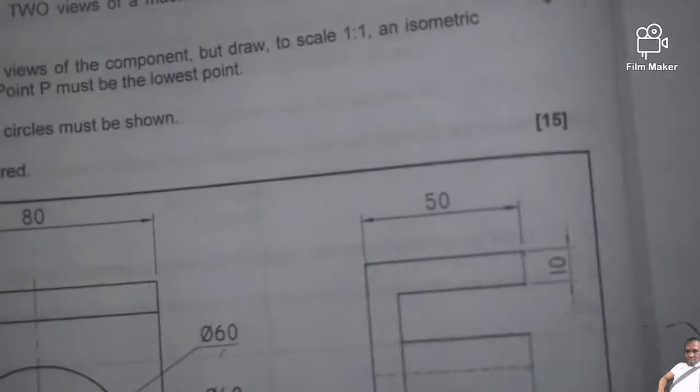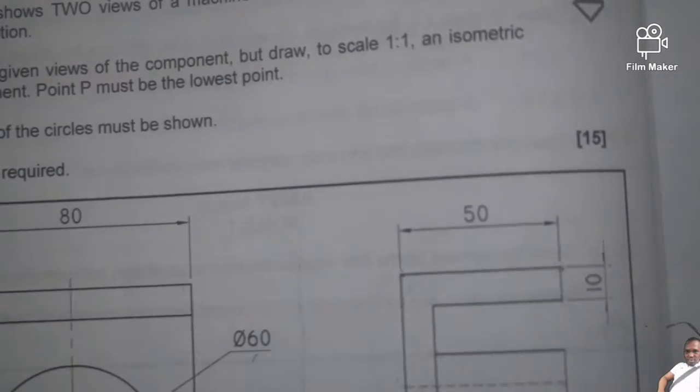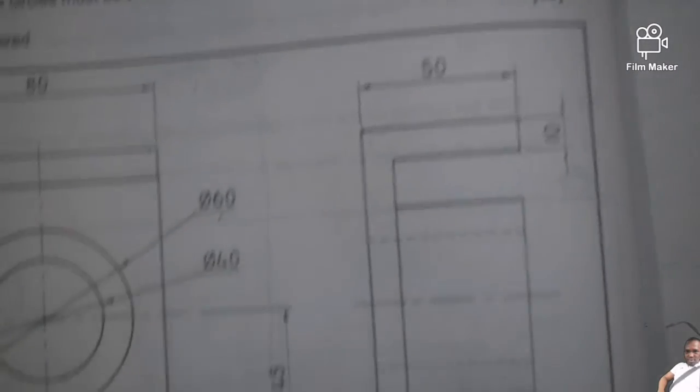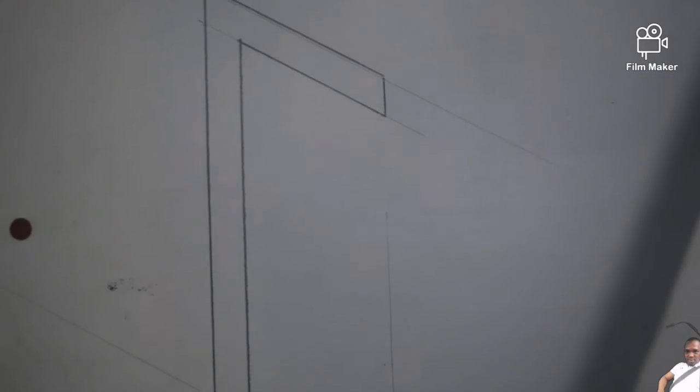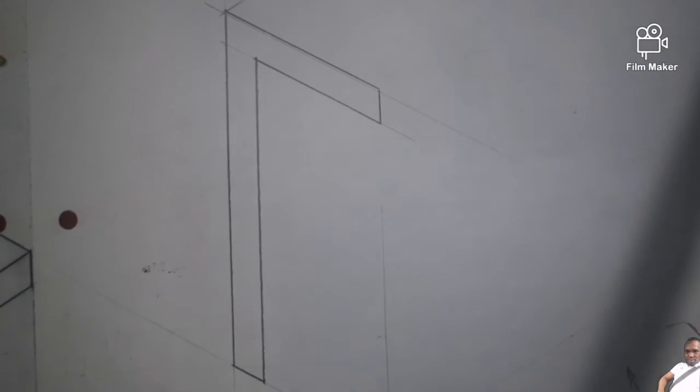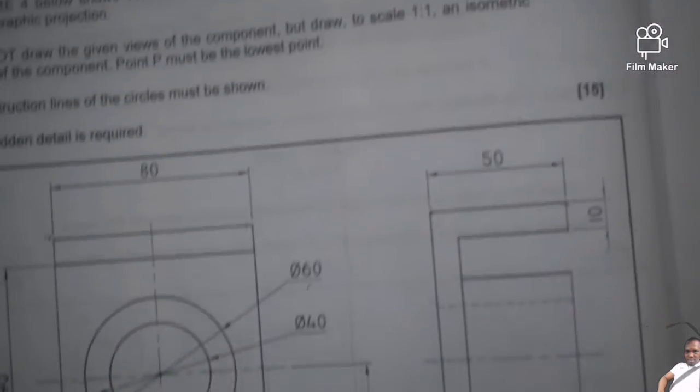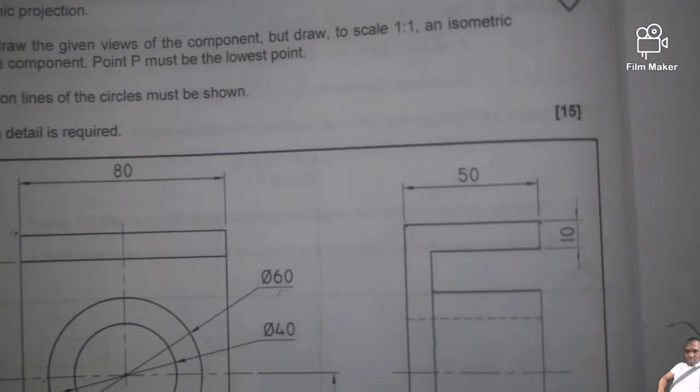So this shape that I see on my left view is the one that I am actually forcing to come clearly there by my left hand side, because this is given in first angle orthographic projection.